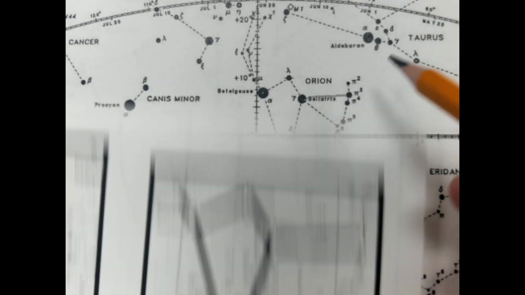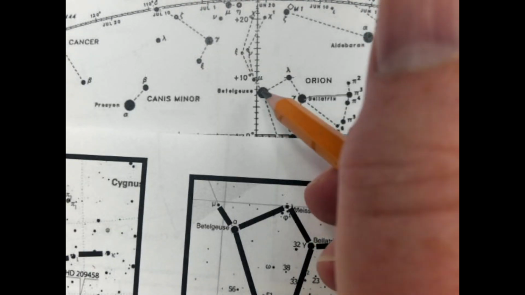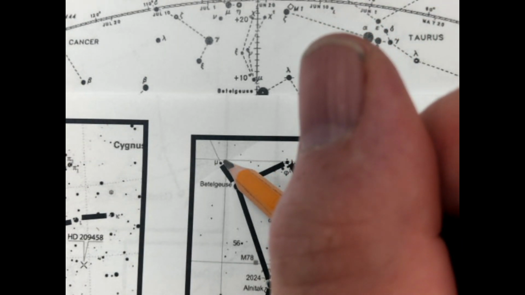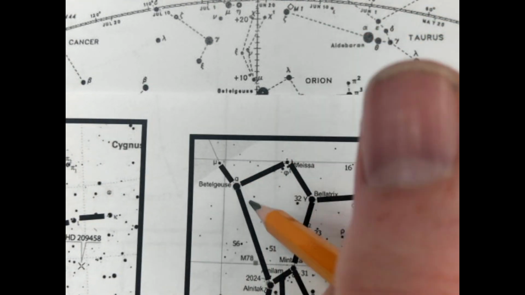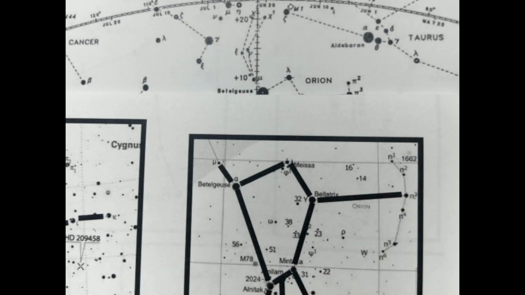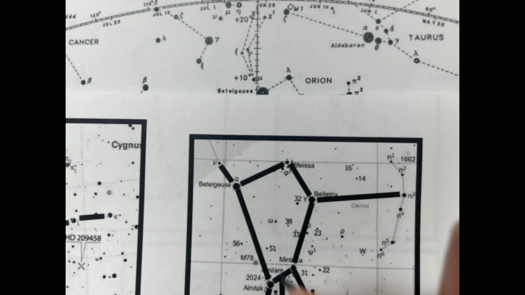That's this guy here. Comes up to his head, which is lambda, down to his shoulder, which is alpha, up to, it's an upside down, it's mu, and down to these three stars, which are the belt of Orion, then down to south over to Rigel, then back up again, and then this guy down at the bottom because that's his sword, Orion's sword.